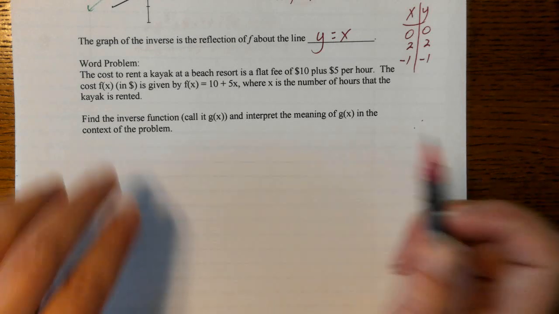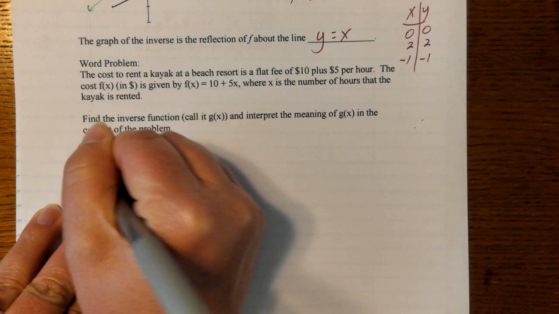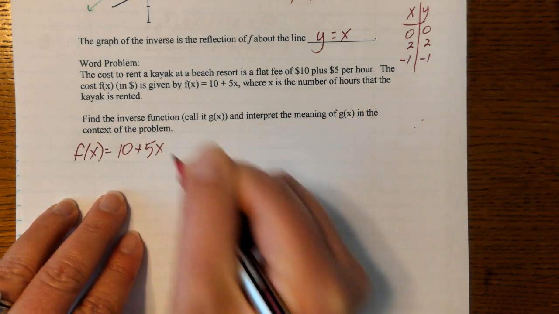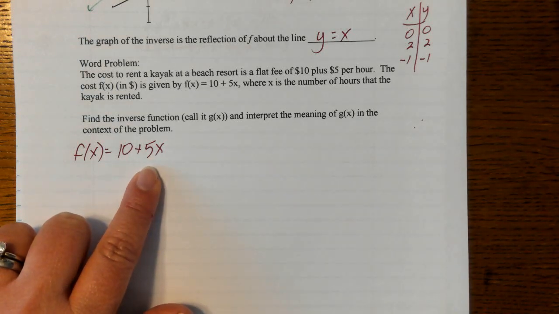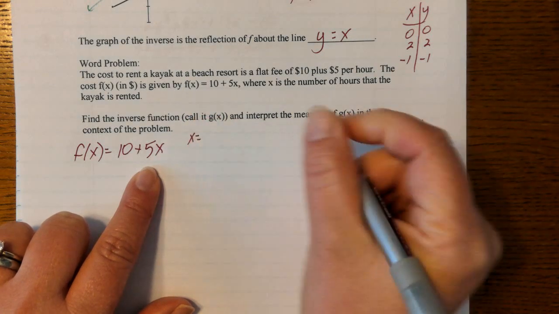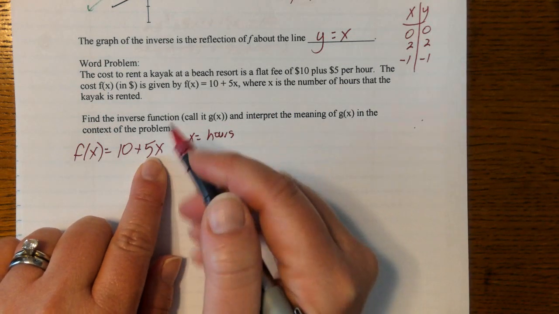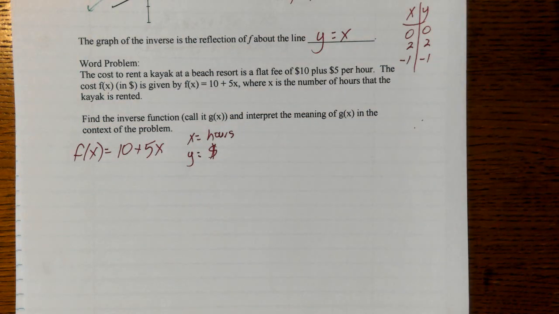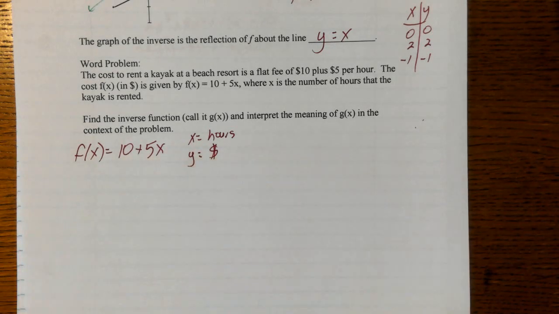Okay? All right. The cost function, f of x, in dollars, is given by this equation. Okay? And hopefully you agree with that equation. 10 plus 5x. Some people might prefer to put 5x plus 10. So the 10 is the flat fee. The $5 is the hourly cost. Note that they tell us x is the number of hours that you rent the kayak. So if x is the number of hours, then y, or f of x, is going to be the money you pay. So you walk up and you say, hey, I want it for 3 hours or 5 hours or however long. You tell them what to put in for x, and then what comes out will be how much money you're going to owe to rent the kayak for that long.